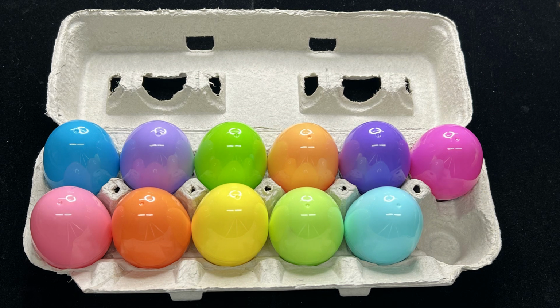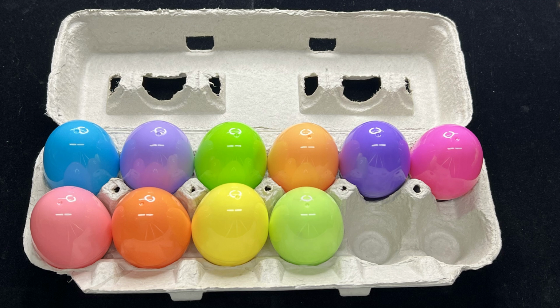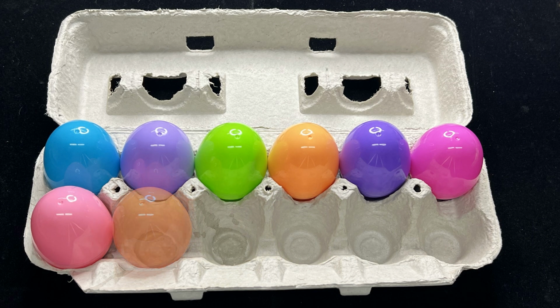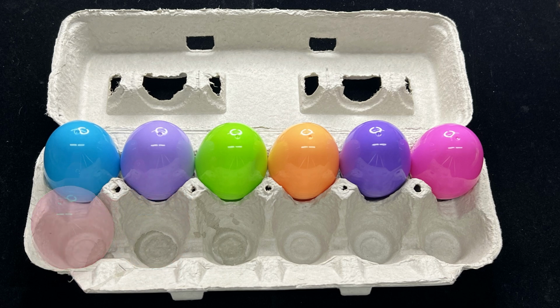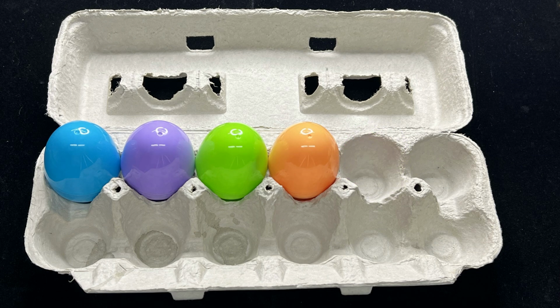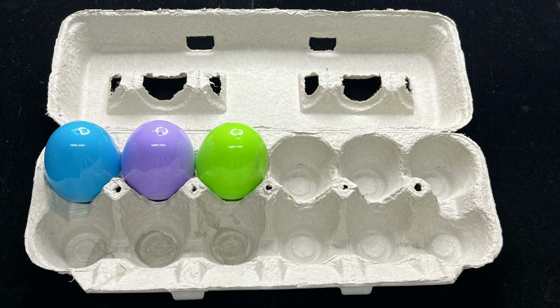Sure, there are 11 eggs. There are 10 eggs. There are 9 eggs. There are 8 eggs. There are 7 eggs. There are 6 eggs. There are 5 eggs. There are 4 eggs. There are 3 eggs.